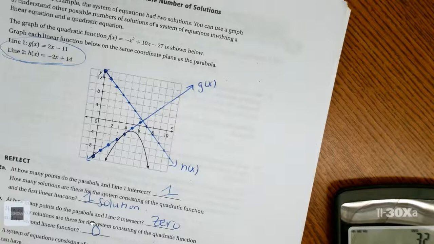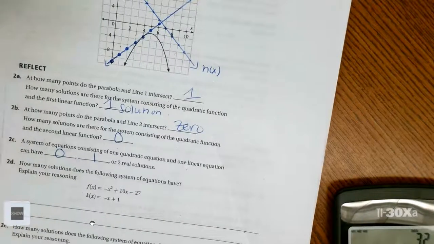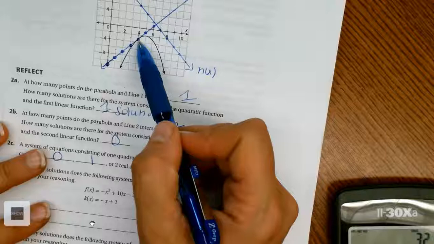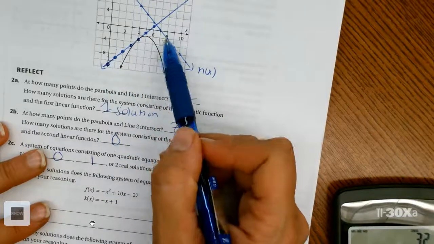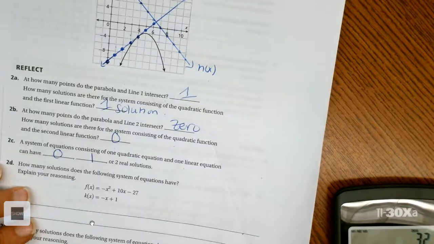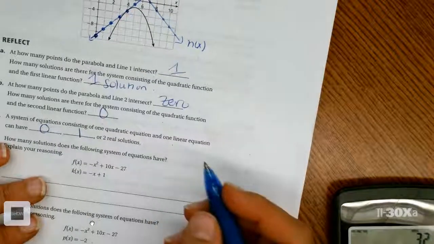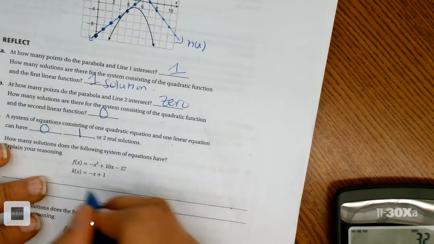A system of equations consisting of 1 quadratic equation and 1 linear equation can have 0, 1, or 2 solutions, right? It could intersect in 1 place, it could go through at 2 places, or it could not go through at all. How many solutions does the following system of equations have? Explain your reasoning. So you can either graph it or you can do it algebraically.